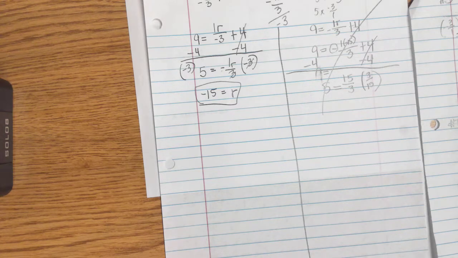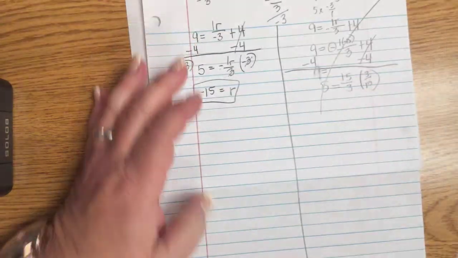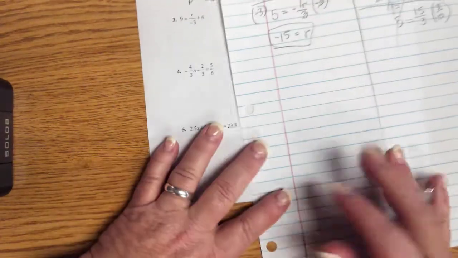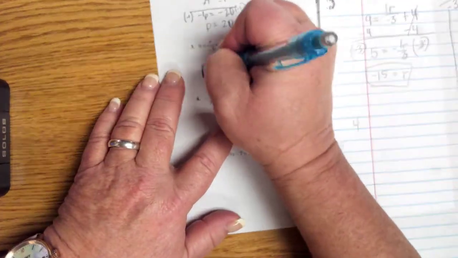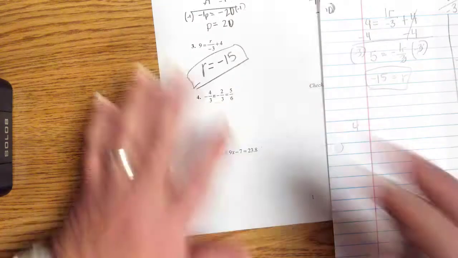I've done something wrong somewhere, and I'm trying to figure out what it is. Alright. Well, I'll have to work it out when I'm on my own and I'm not thinking with you guys. Alright, let's go over here to number 4. So my answer for number 3 is r is equal to negative 15, and I'll figure it out and get back to you. Okay?